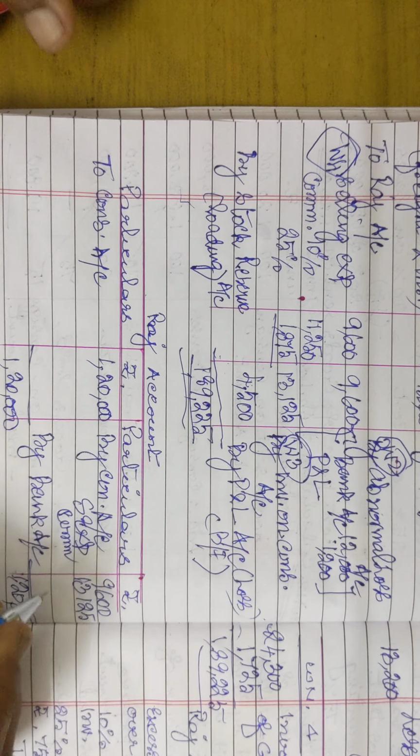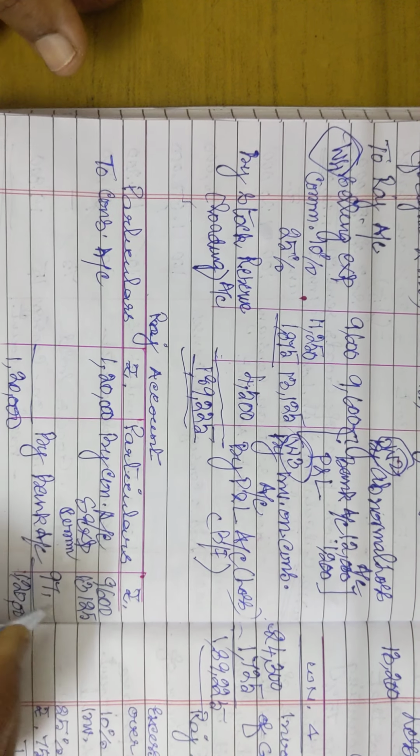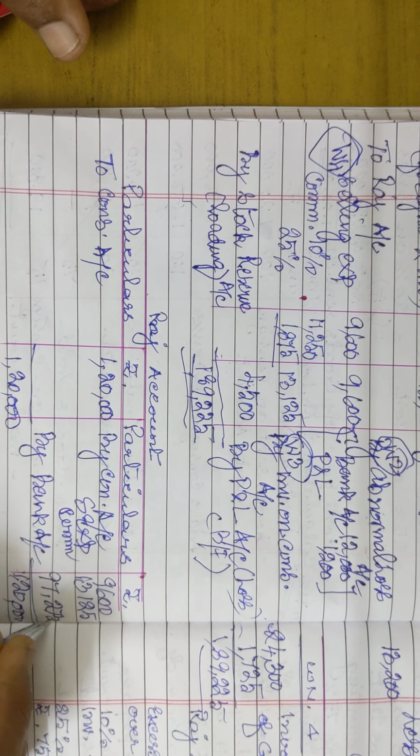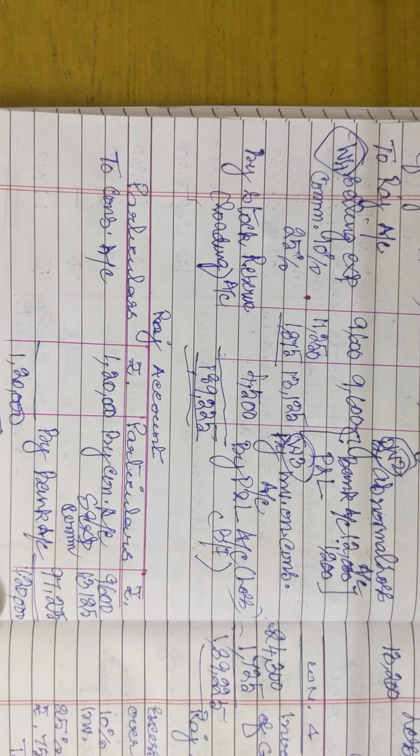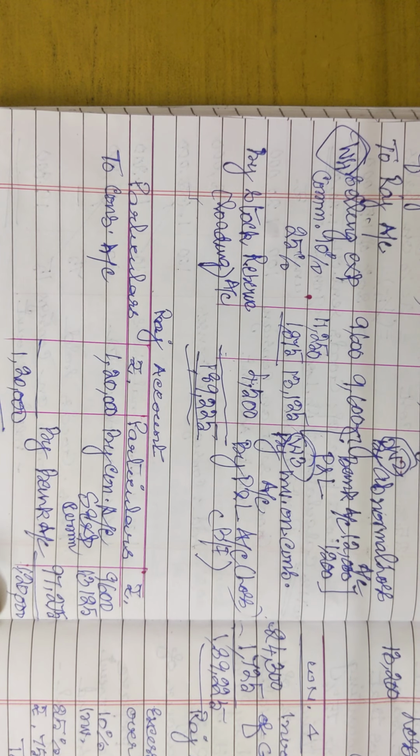The figure comes as 97,275. This is the balancing figure which he has remitted. So it has come as by bank account. So the total has matched here. That is all that is asked in this question.